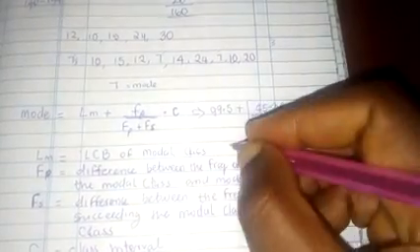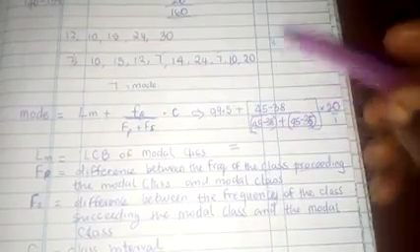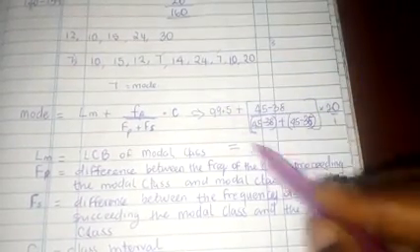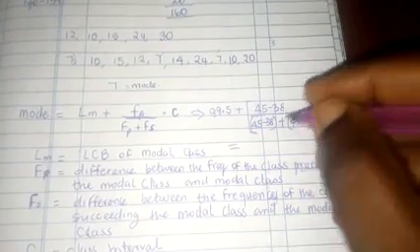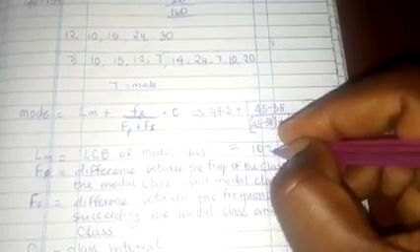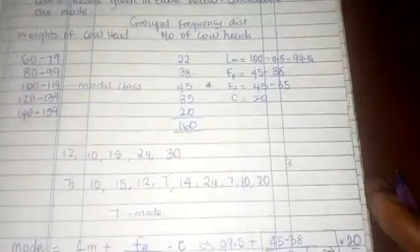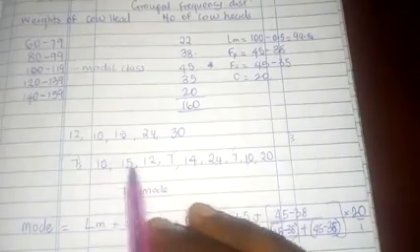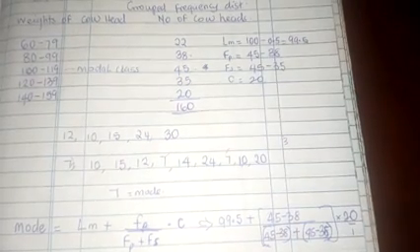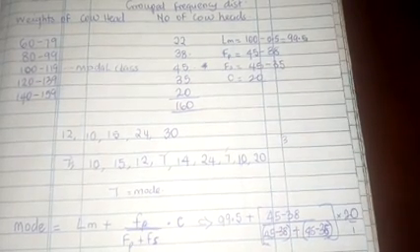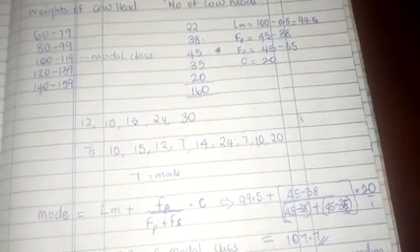If you work this out with your calculator, it will give you 107.7, which is the mode. So that's how to find the mode of a grouped frequency distribution. Don't forget, the mode is the item that appears most in the data. If you understand, thank you.